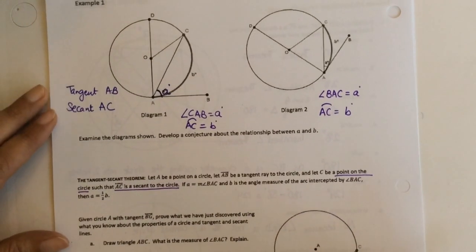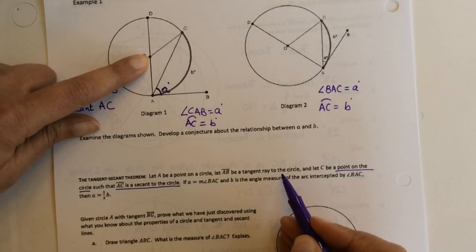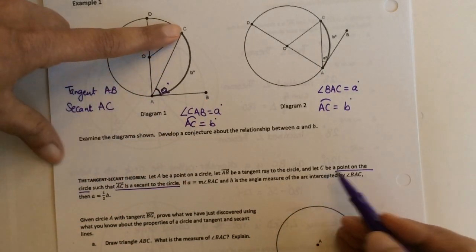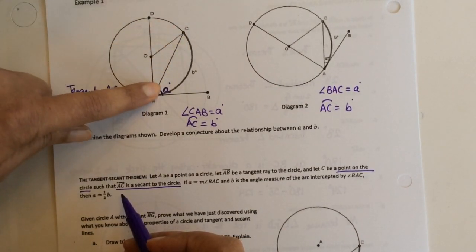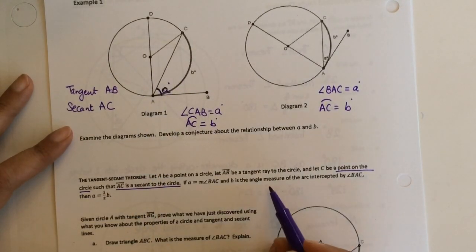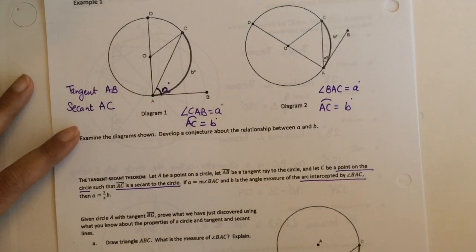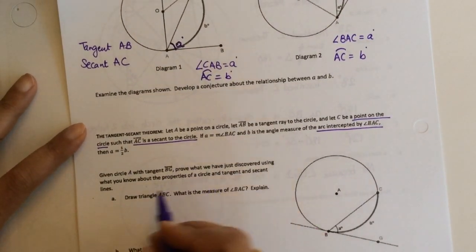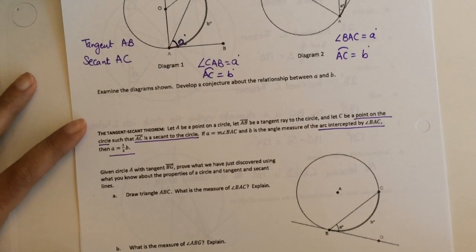So exactly what we are seeing here, I have a circle O and AB is a tangent ray to that circle, and C is a point on the circle such that AC is a secant to the circle. A is the measure of angle BAC and B is the angle measure of the arc intercepted by angle BAC. And the tangent secant theorem says that the measure of A is going to be 1/2 the measure of B.